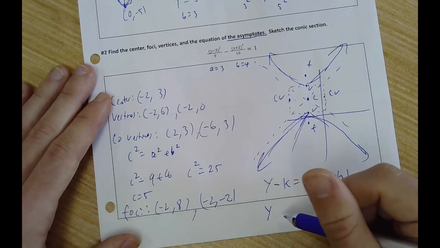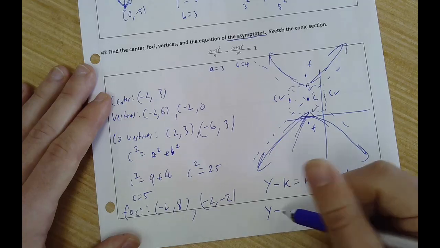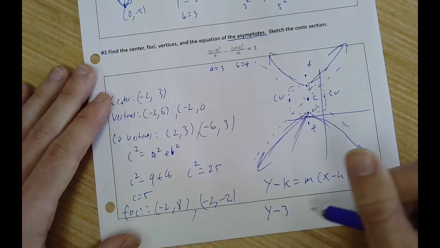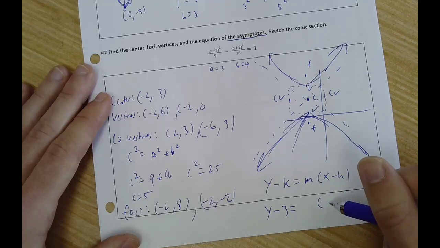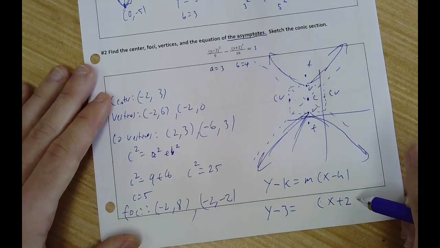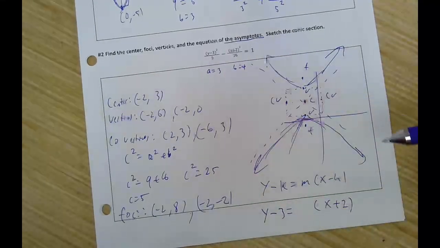So it's going to be y minus 3 equals some m, we'll get to that, times x plus 2. Okay, so the same as is written up there.